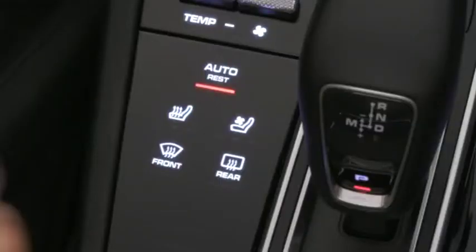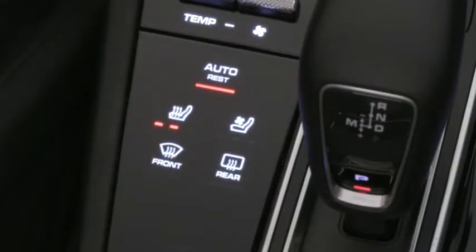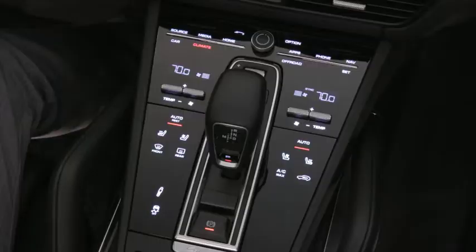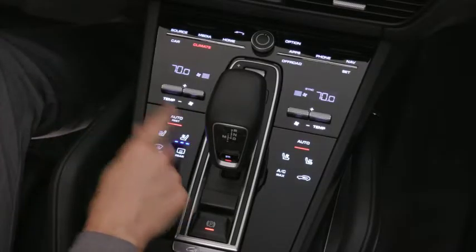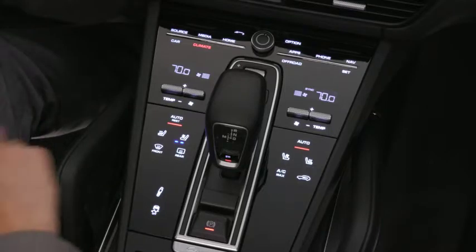If so equipped, this button activates individual seat heating. There are 3 levels, as indicated by the red lights. If so equipped, this button activates individual seat ventilation. There are 3 levels, as indicated by the blue lights.